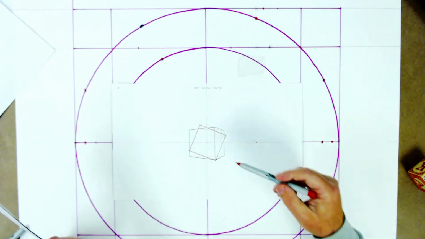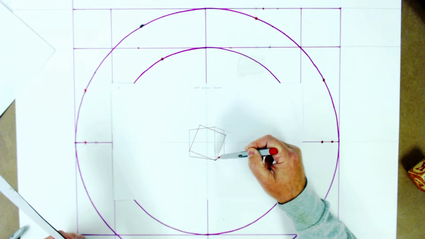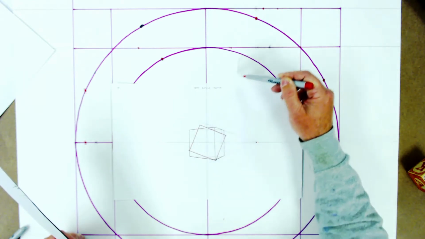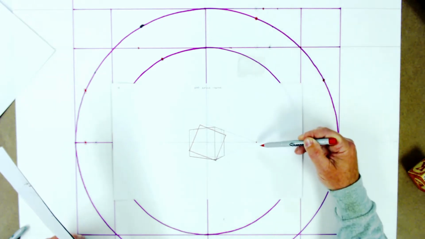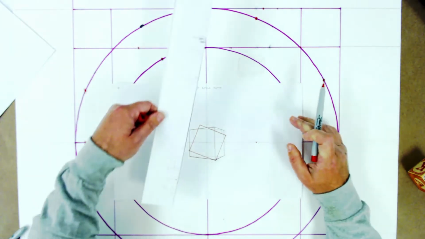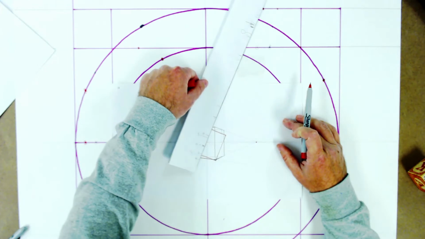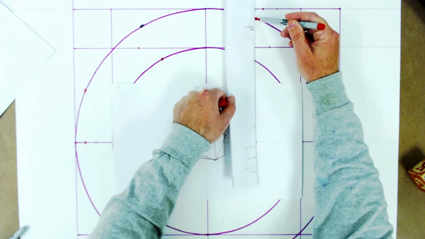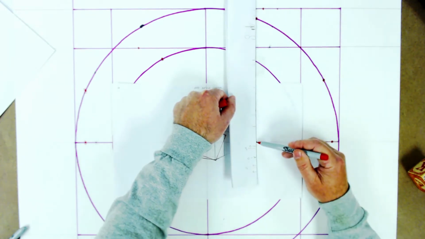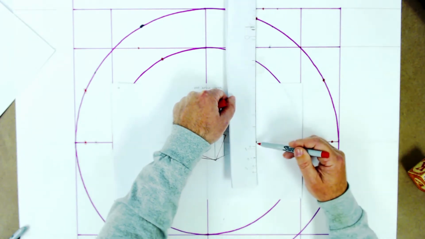Now remember, with an odd angle, we want to take the square and line up its axes with its outer circle. Then we can just drop that down to our horizon line to give us our points. So let's see. If we go up like this, we get a point right here. We can drop it straight down, and so I get a point right here. So that is my one vanishing point.